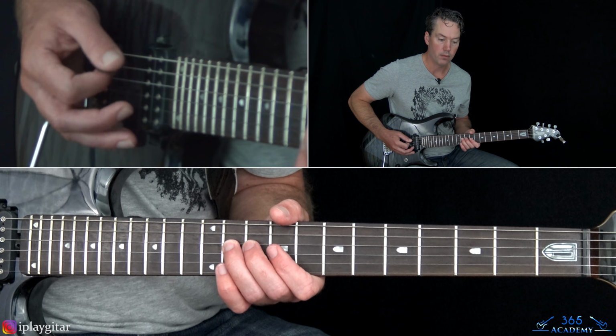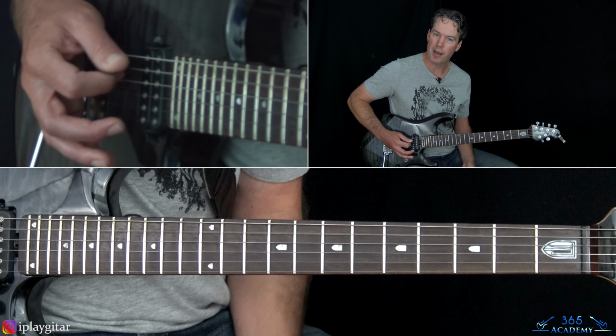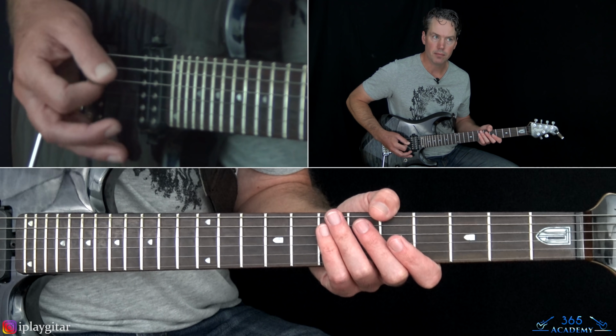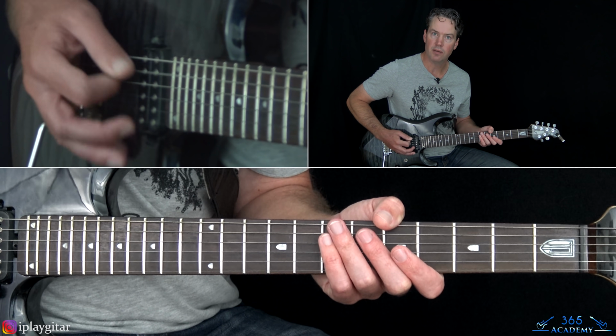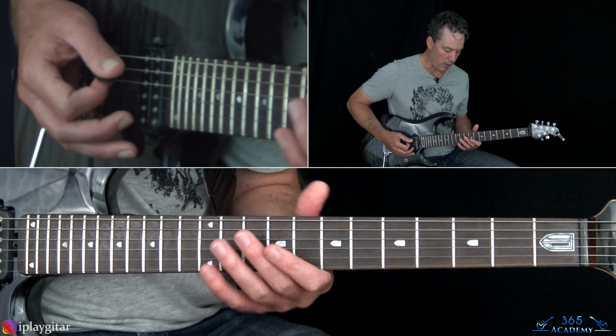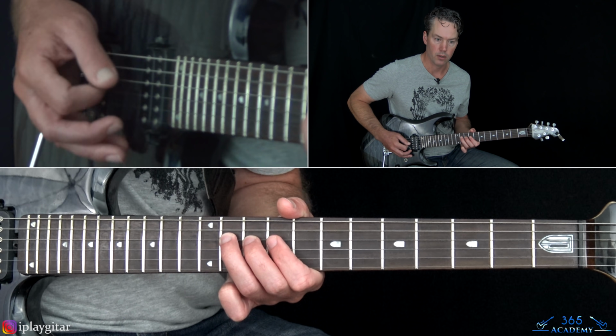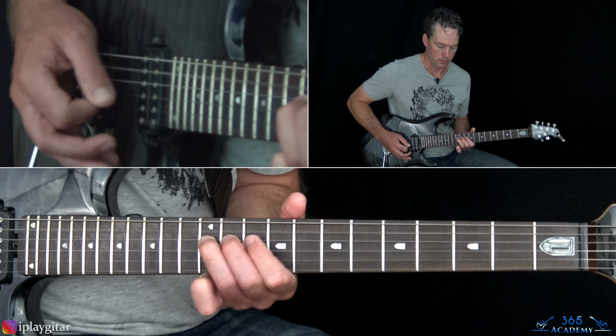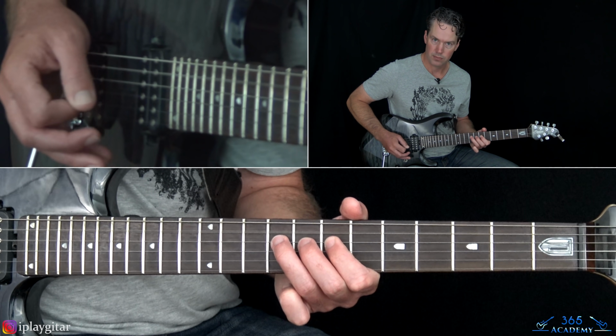So when I'm letting a note kind of ring, see, I'm going back and hitting the open A, so it's got this kind of constant feel to it. So you're not always picking the melody note, right? It's not going. Not doing it like that.